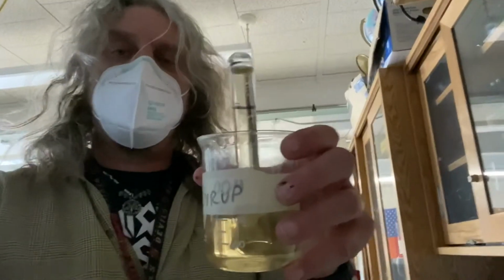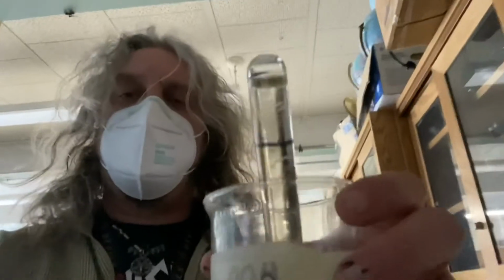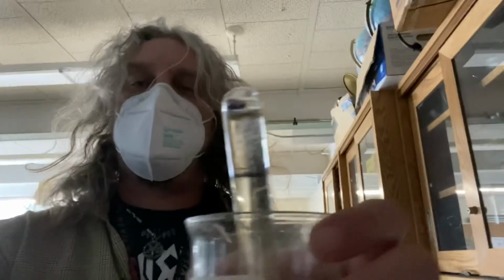Then you add yeast, and the yeast will start to digest. You take that mixture of yeast, sugar, and water, and you pour it into your test tube. You fill the test tube all the way up, and then you quickly invert the test tube into the beaker so it looks like this, and you mark with a line where the top of the solution is.